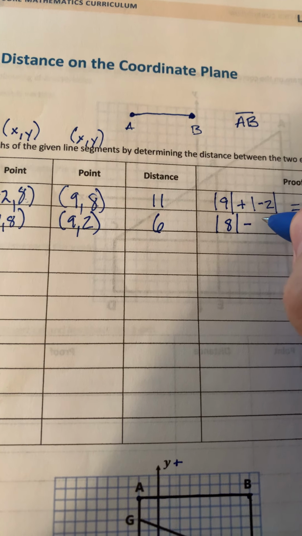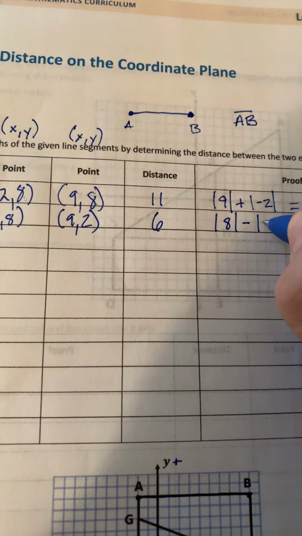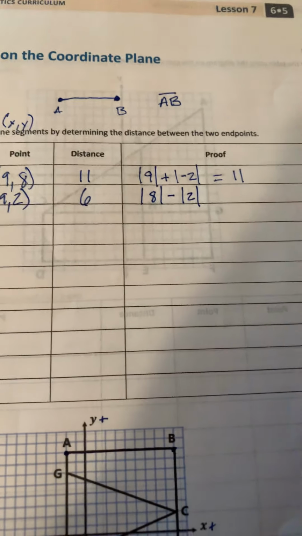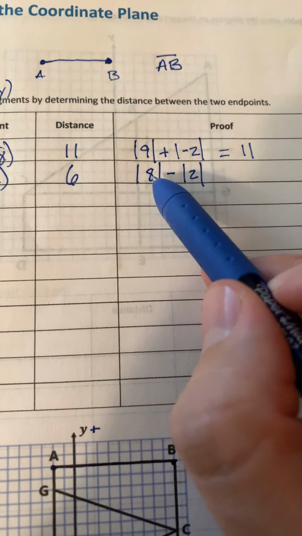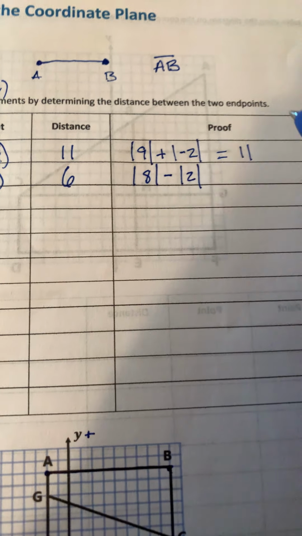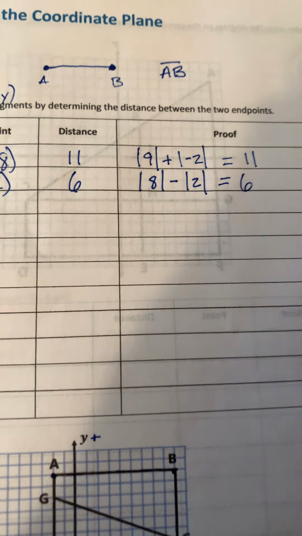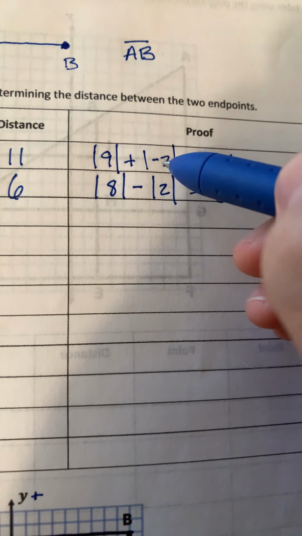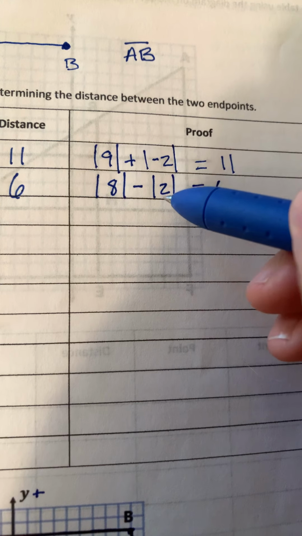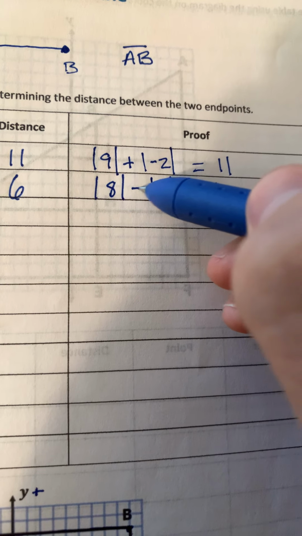You can use 8 minus 2. In this case, I'm going to do this. Now this one, if you notice, the minus symbol is outside the absolute value, so this one is saying 8 minus 2, that equals 6. All right. Be careful. Look at the difference between these two. This one converts into a positive 2. This one, since the minus is outside, it's like saying 8 minus 2.